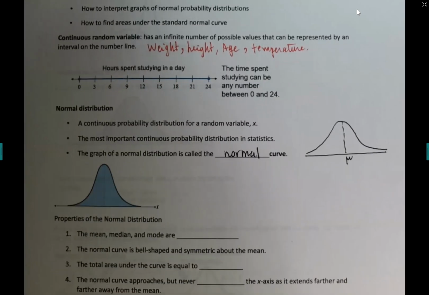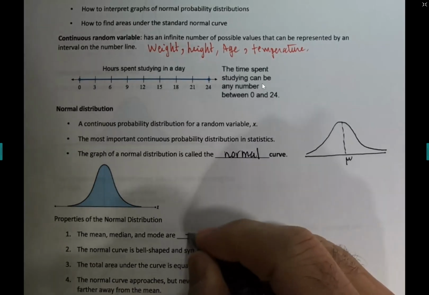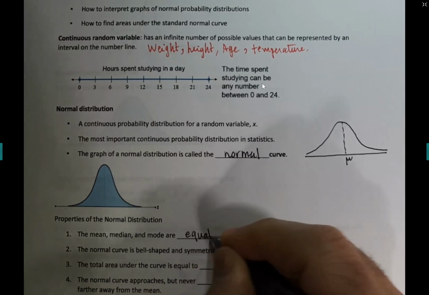Okay, I did talk about some of the properties. Let's talk about them again. The mean, median, and mode are what? All the same. Good.